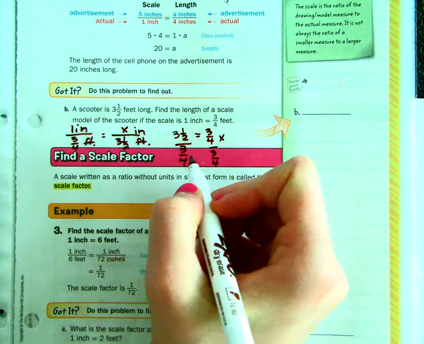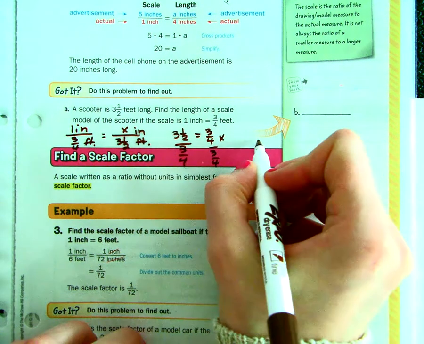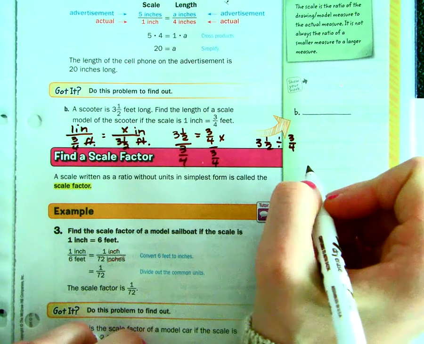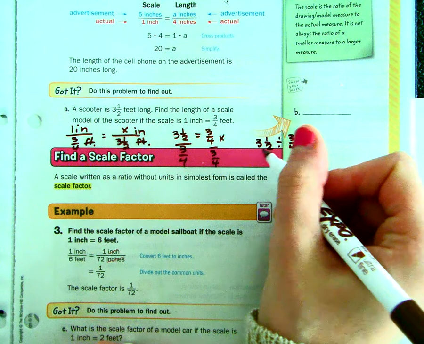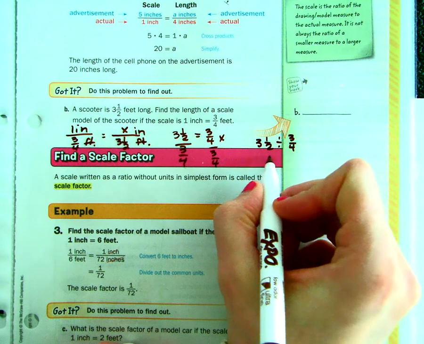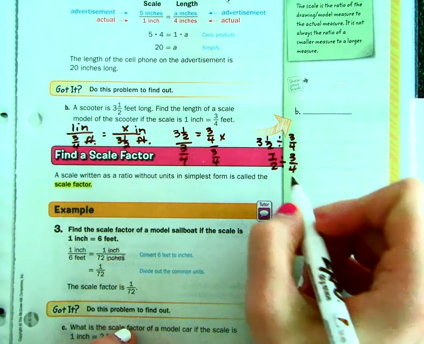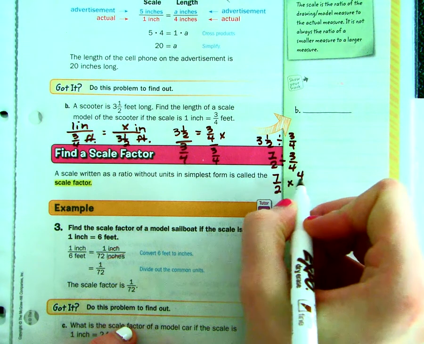Okay, and now I have created a complex fraction. So I would have 3.5 divided by 3/4. I need to change my 3.5, my mixed number, to an improper fraction. So 2 times 3 is 6, plus 1 is 7. So I have 7/2 divided by 3/4. When I divide fractions, I multiply by the reciprocal. So we'd have 7/2 times 4/3.